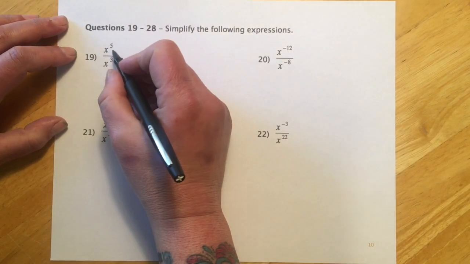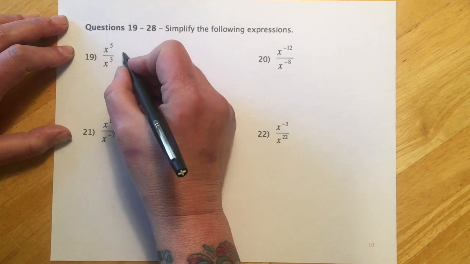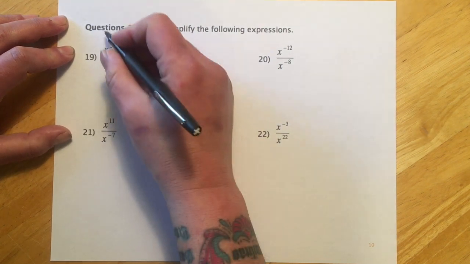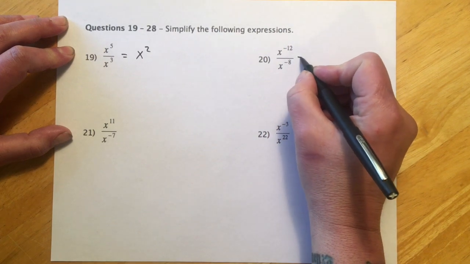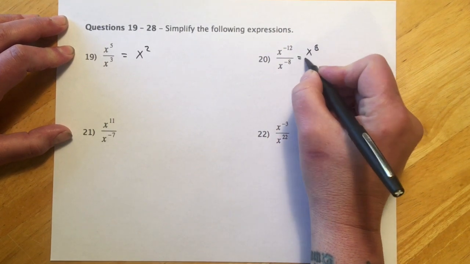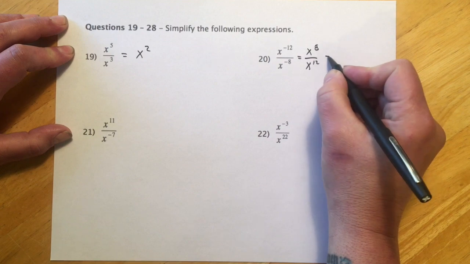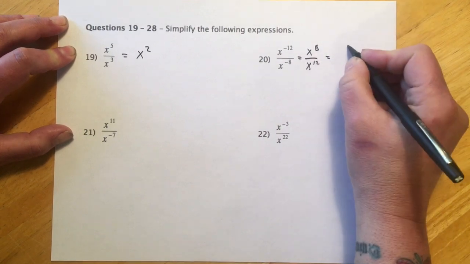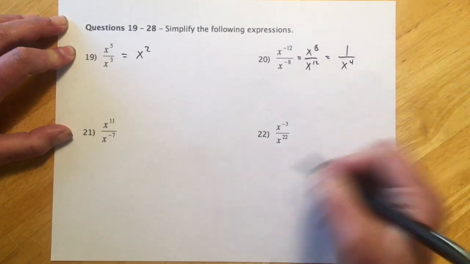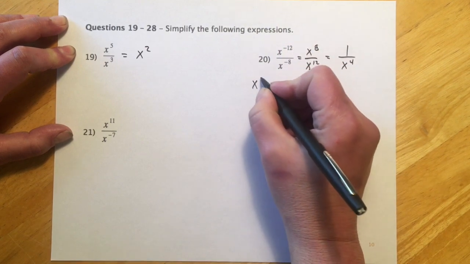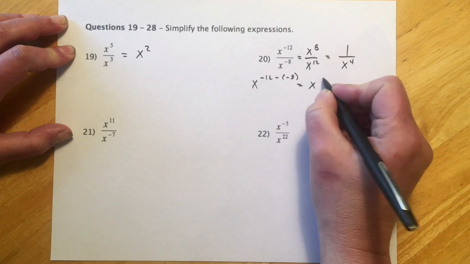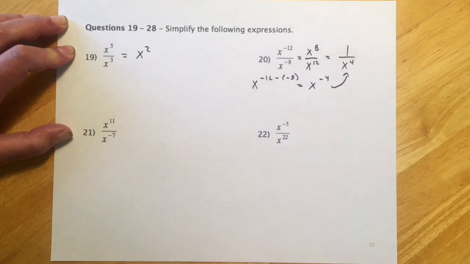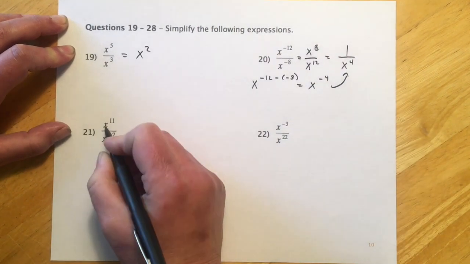So here, just 5 minus 3, so that will be x squared, or just think of it as canceling out 3 of them. For 20, I could do x to the 8 over x to the 12. And if I cancel out 8 of them, I'd have x to the 4 downstairs, or x to the negative 12 minus negative 8, which would be x to the negative 4, which gets me the exact same spot.